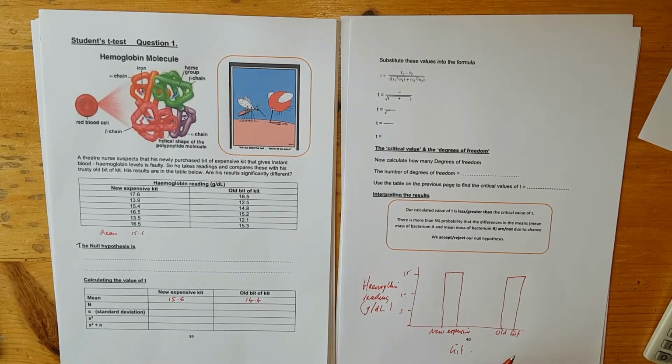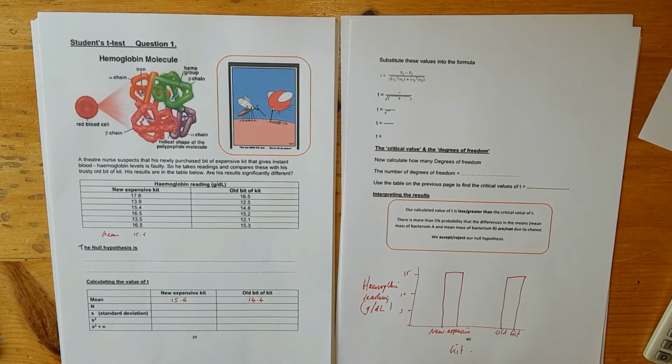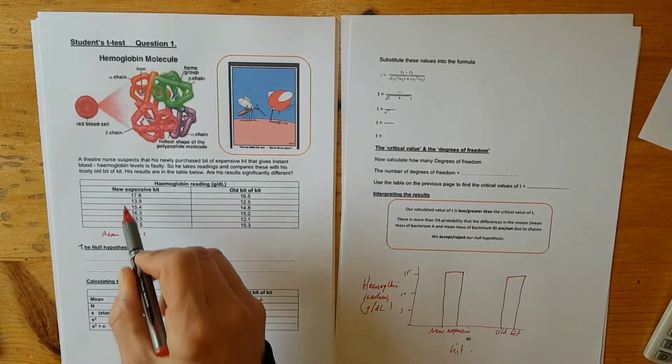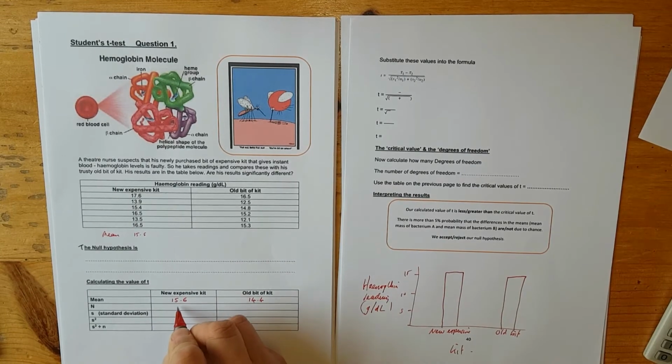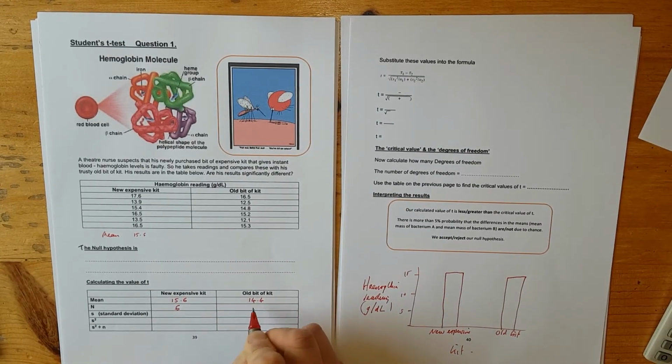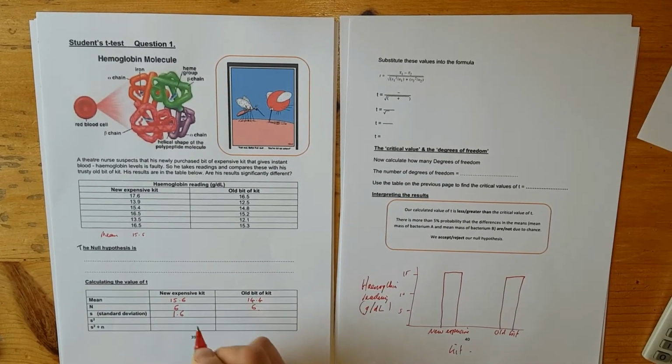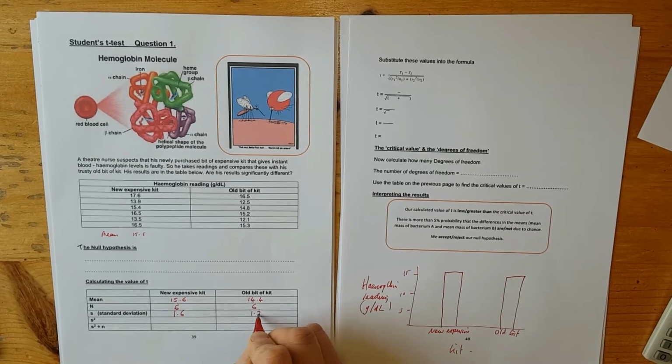We need to do a test on these. Previously with data like this, we've calculated standard deviations. You don't need to be able to calculate standard deviation, you just need to work with them, so we've done that for you. N, how many bits of data have we got? We've got 6, and the standard deviations are 1.6 and 1.7.